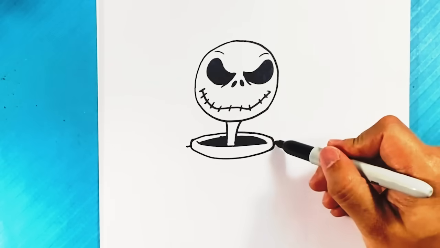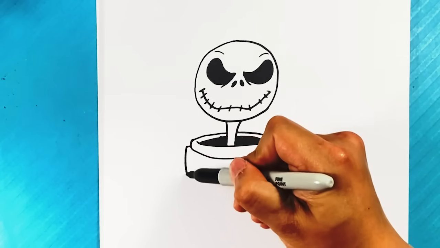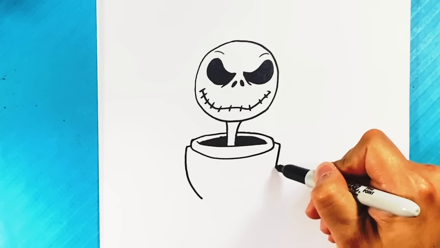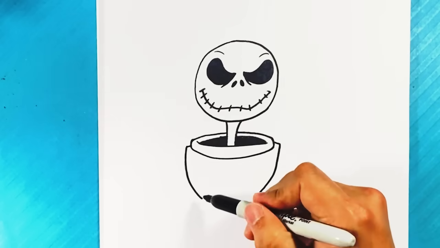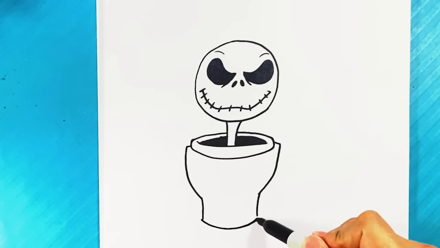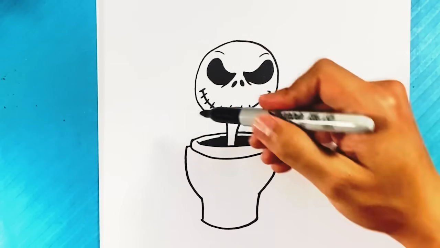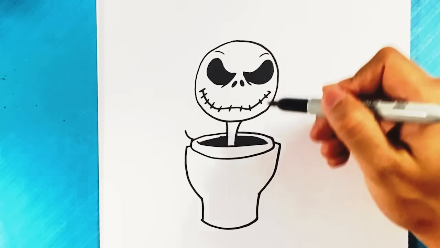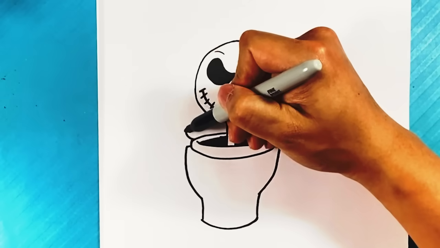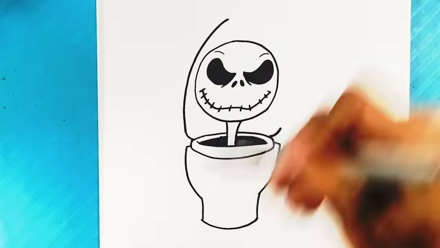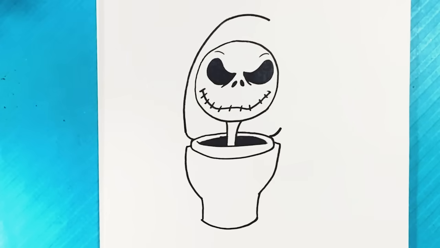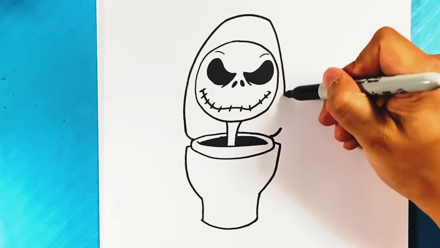Out over here. Out over here for the bottom of the bowl area. Curve on that side. Going to go over here on this side. Curve down on this side. Pull down. Pull down. And the bottom of the bowl. Right on over here. Curve. Curve. Up over here for the seat of the toilet bowl. Curve on the top. And it's going to continue to pull downward.